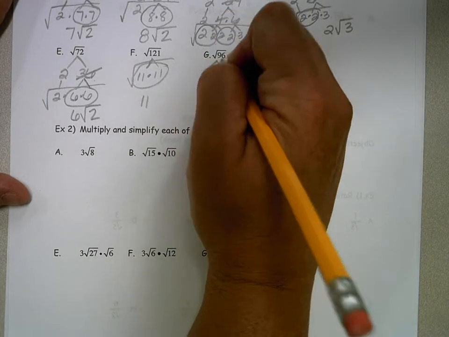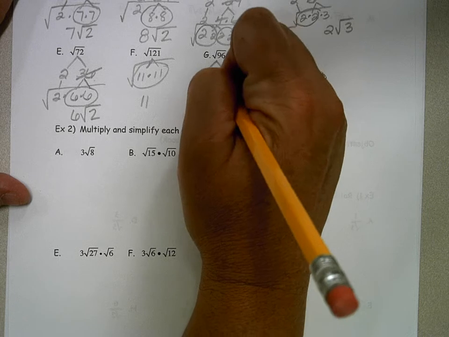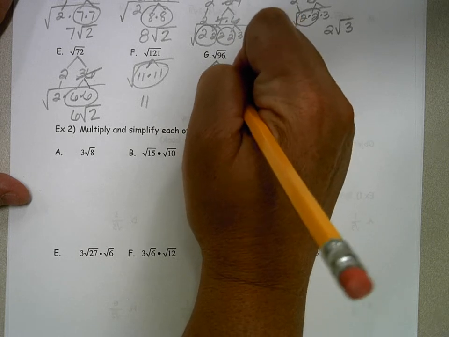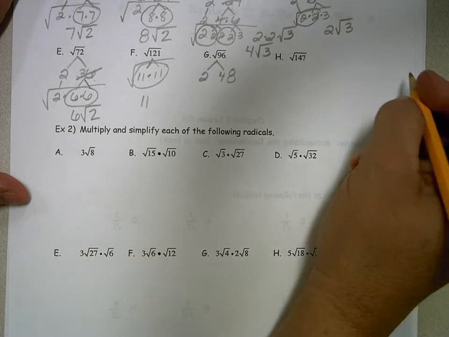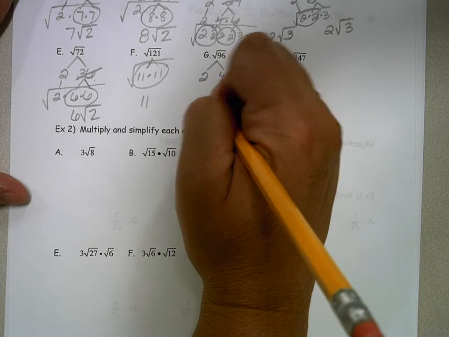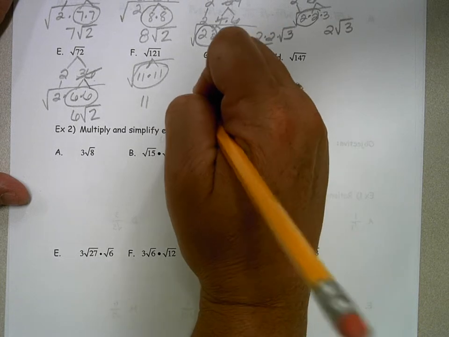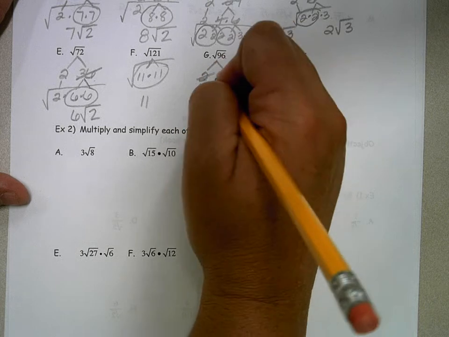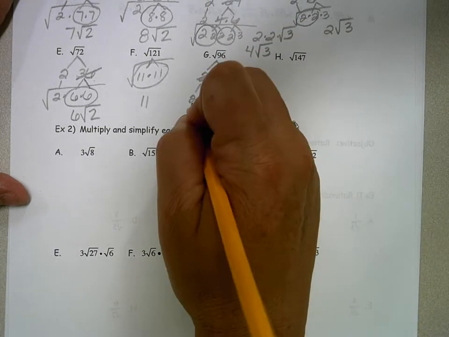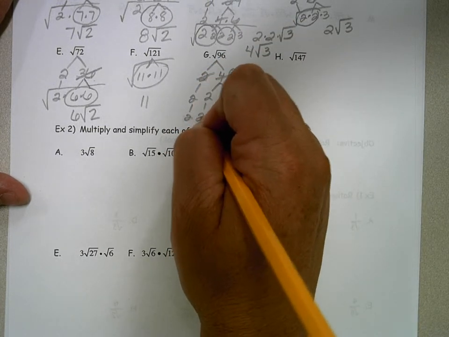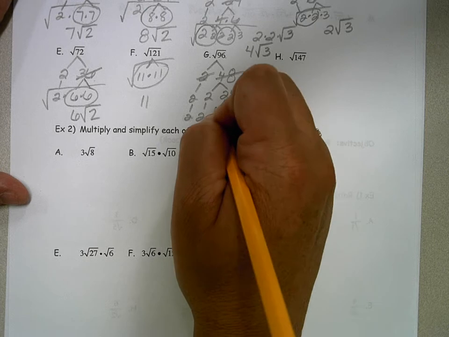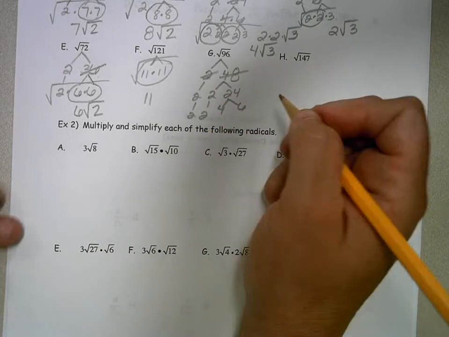96 ends with an even number. So I think that's going to be 2 times 48. 48, I'm going to break into a 2 times 24. I'm going to bring these down. 24 will be a 4 times 6.